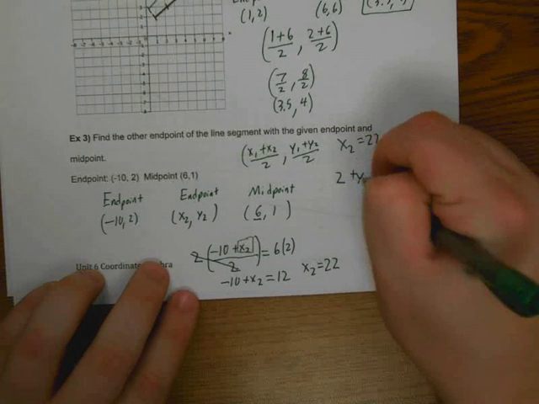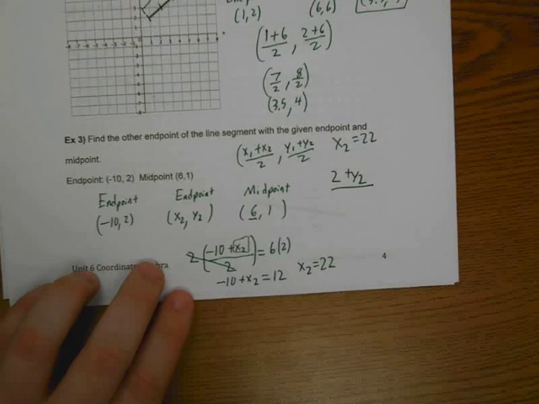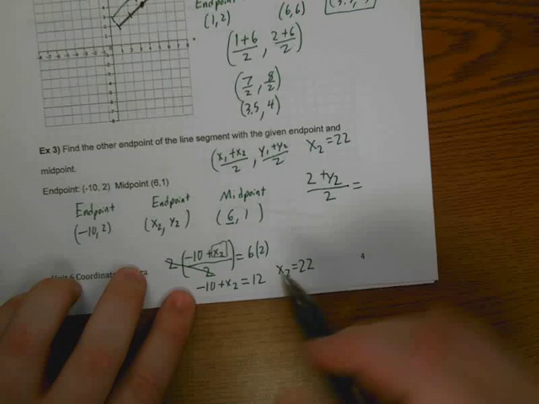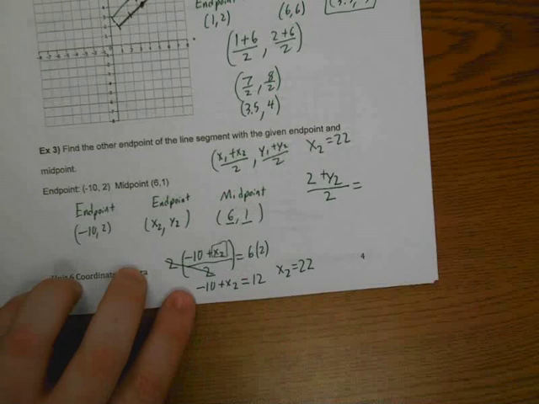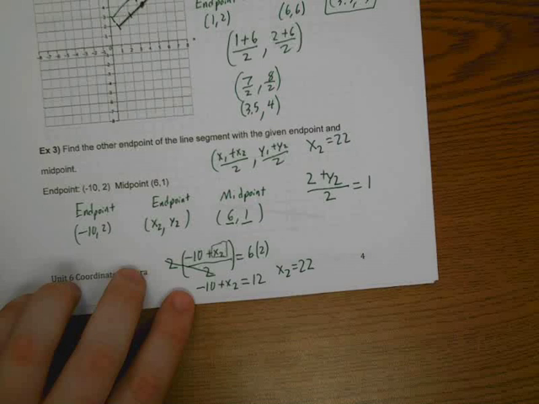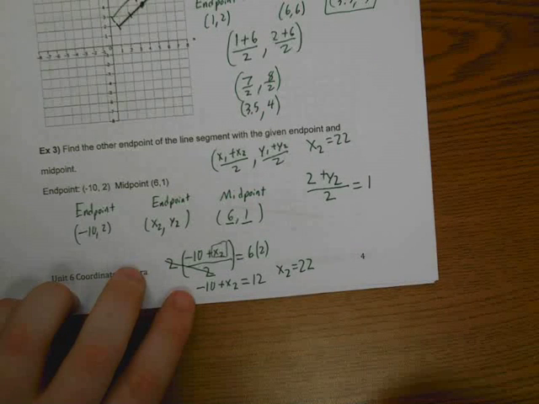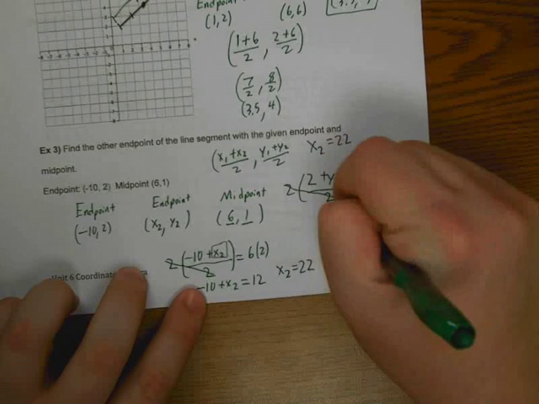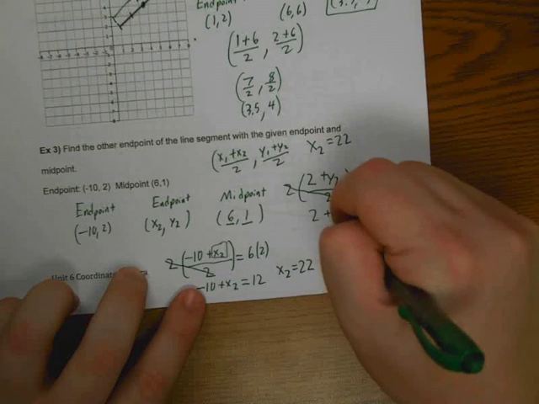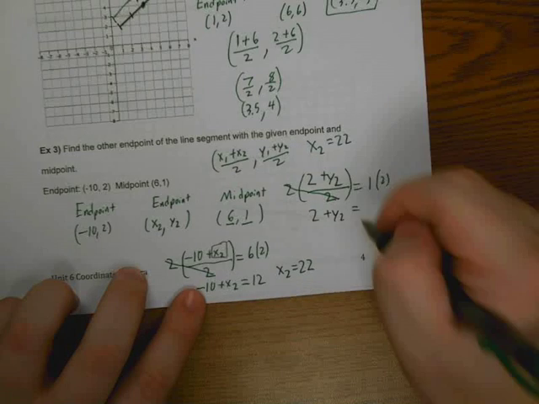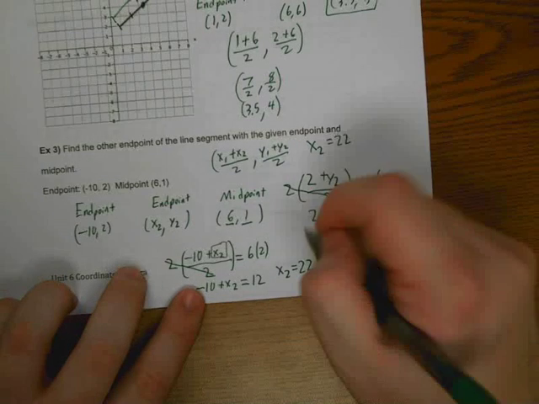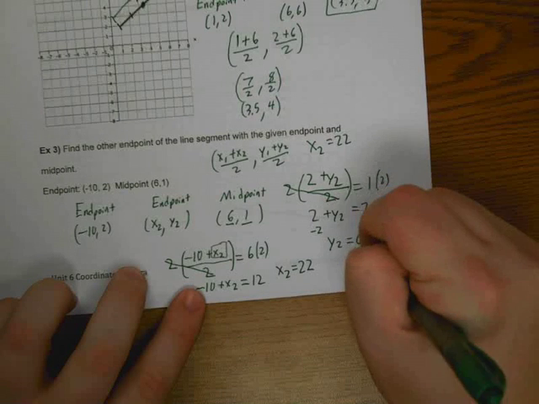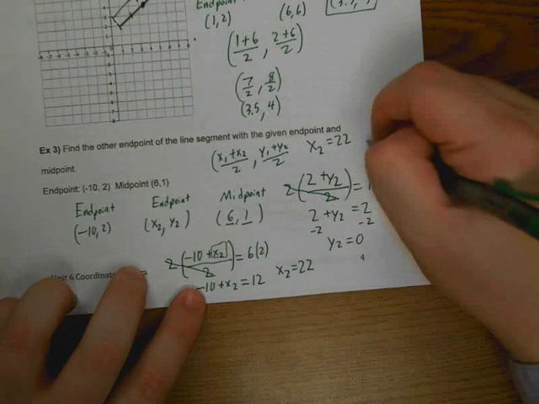Now, we still don't know what y2 is, so just like I put x2 in, I'm going to use y2 as a placeholder. So I have 2 plus y2 divided by 2. And this time, if I look at my midpoint, I know that my y value is going to turn out to be 1. So we're going to go through a very similar process in solving this. To get rid of that 2 on the bottom, we multiply both sides by 2. It will cancel out, and we'll have 2 plus y2 is equal to 1 times 2, which is 2. The last thing we have to do is subtract 2 from both sides. So y2 is going to actually be 0.